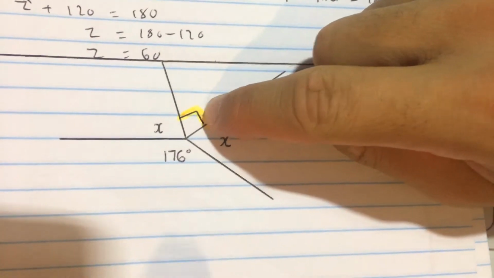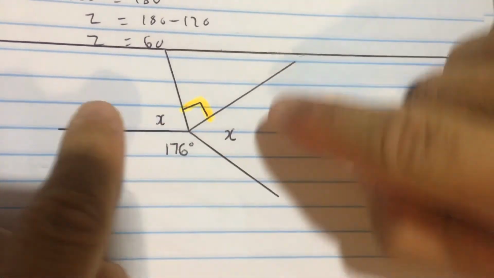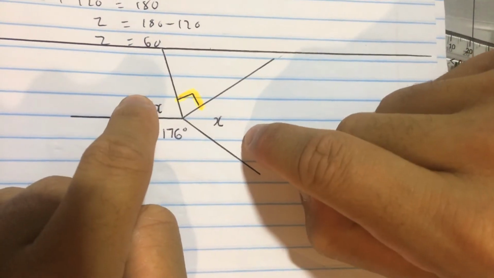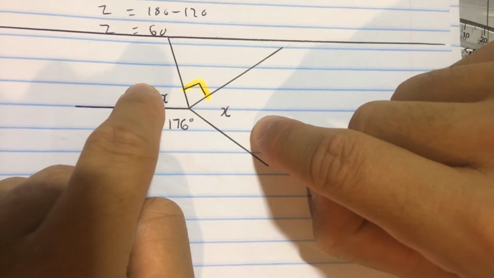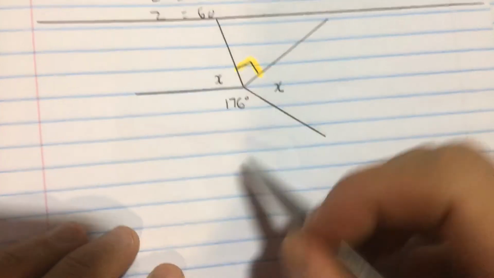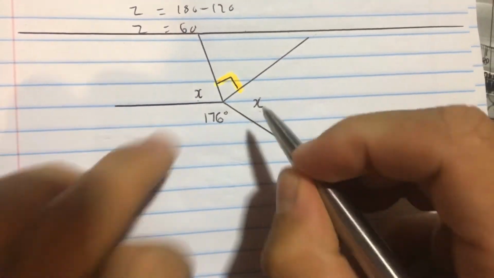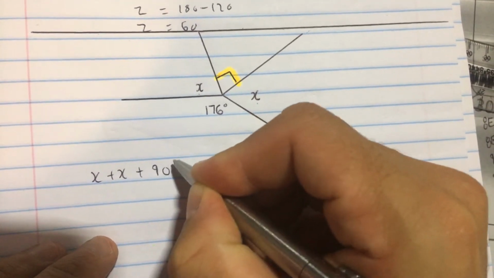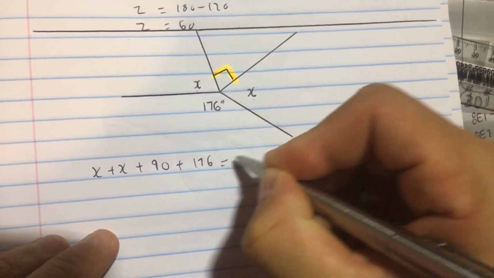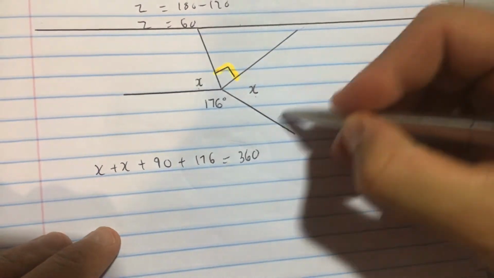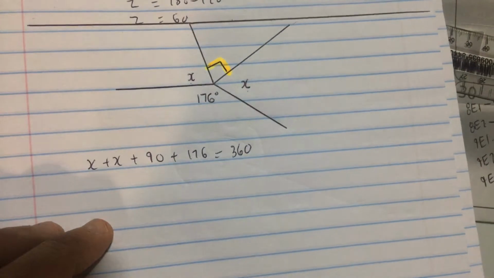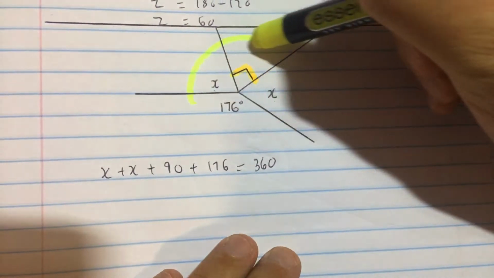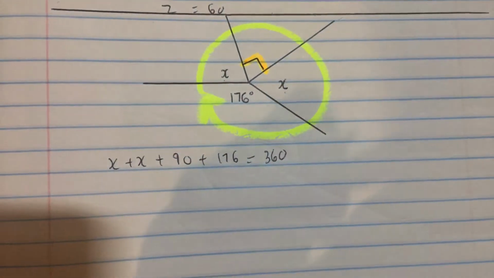So now look here. I've got 90 and 176. And I've got two x's, meaning that they are exactly the same. So that means I can work this out, because watch here. I've got x and x, so x plus 90 plus 176 equals 360 degrees, because they must all add up to 360, because it's angles around a point. This is all an angle around a point. So if this whole thing goes around, it makes 360. You understand?